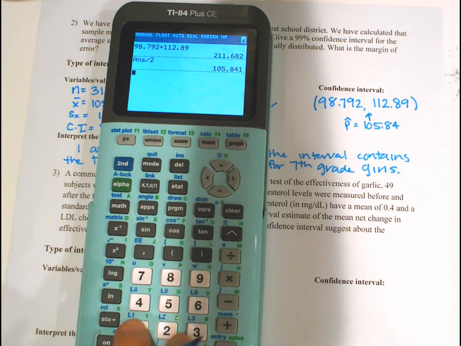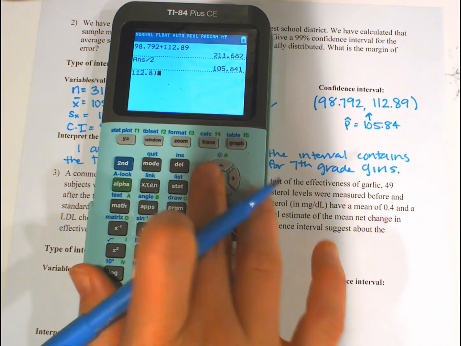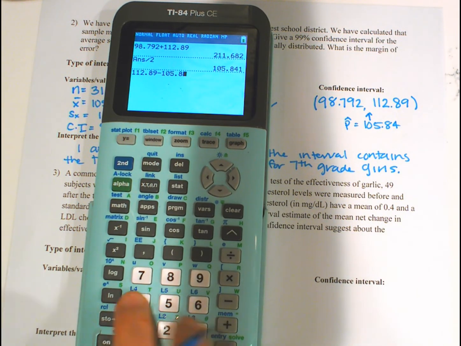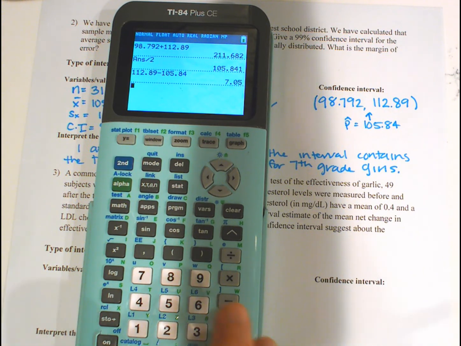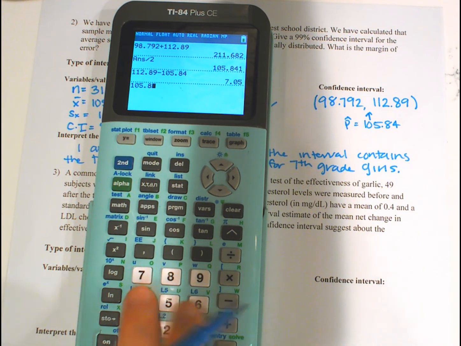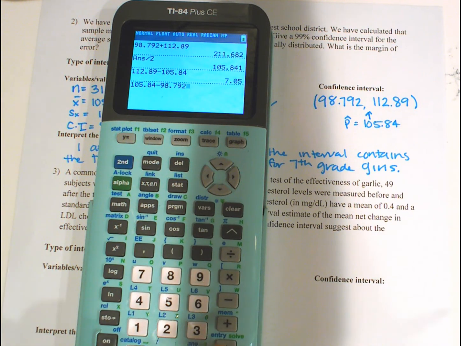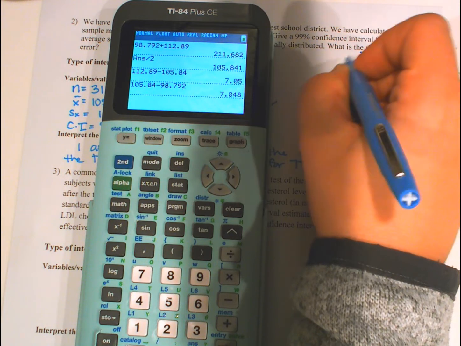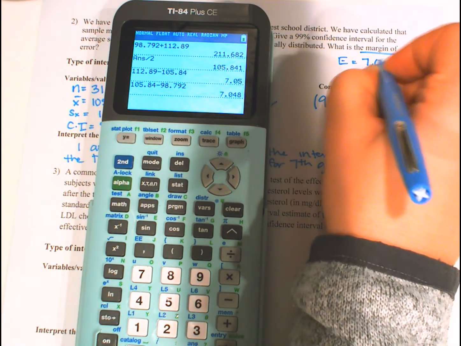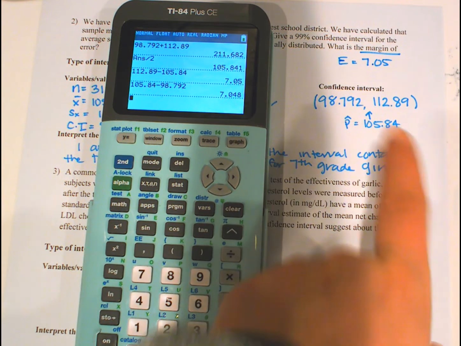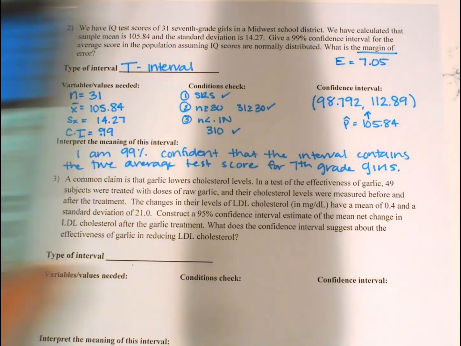So if I do 112.89 minus 105.84, I get 7.05. If I do 105.84 minus, it might be a little off because I rounded that last time, but they're pretty close in number. So my margin of error is 7.05 because that mean, that point estimate, is my middle value.